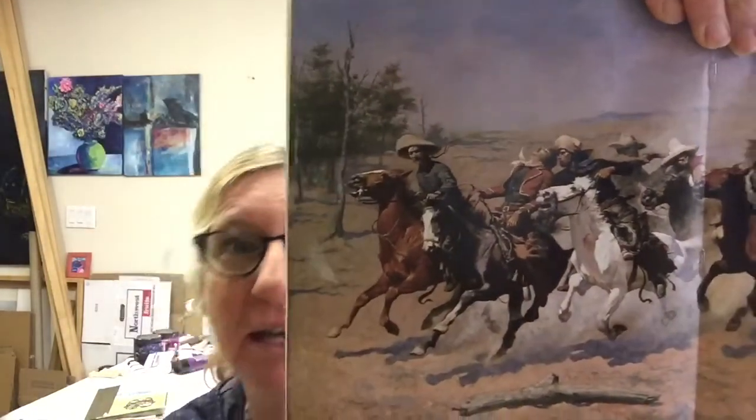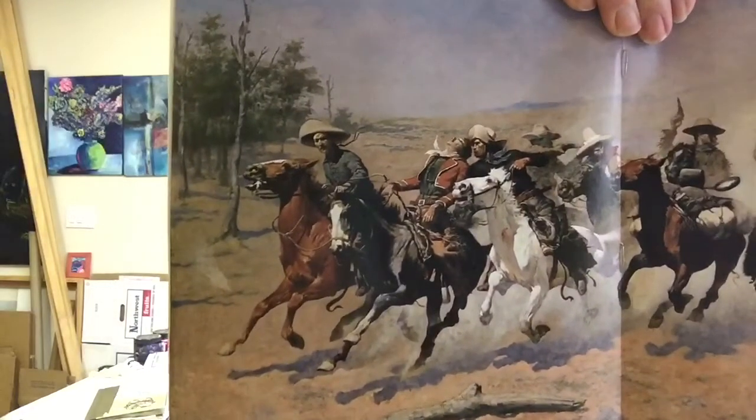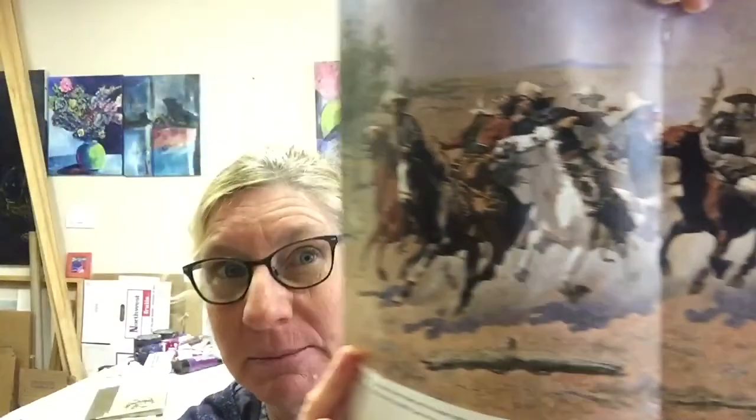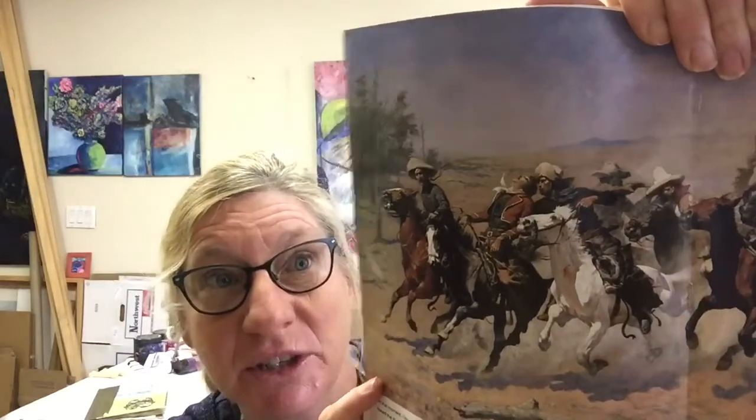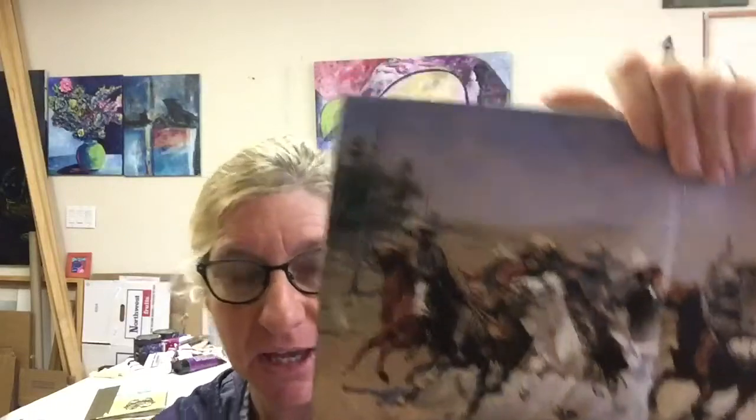Friedrich Remington. He is known as a realist artist, and you can see how detailed his painting is. Looks very realistic. This is realism. It's like a photograph. So when you see a painting or a drawing that looks like a photograph, that's realism.